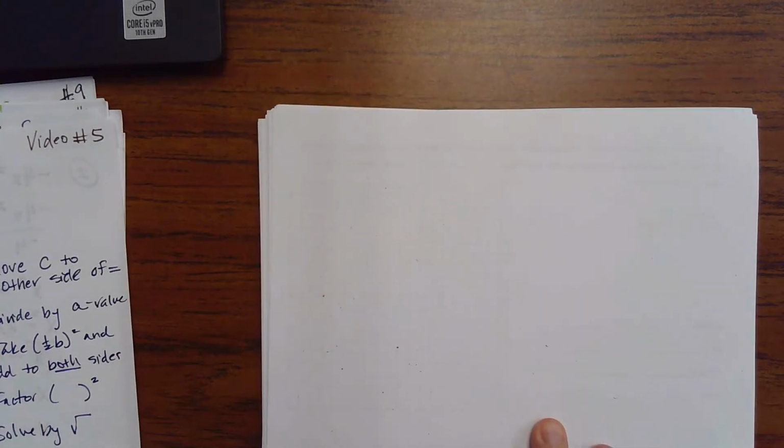Welcome back, geometry students. We are actually going to talk about more solving today. So this is like video number 5 on quadratic. We're going to talk a little bit about remembering how to do completing the square. I'm going to show you a little bit more complicated version of it. We're going to talk about how the quadratic formula came about, and then really how to use the quadratic formula. So that's kind of the basis for this video.